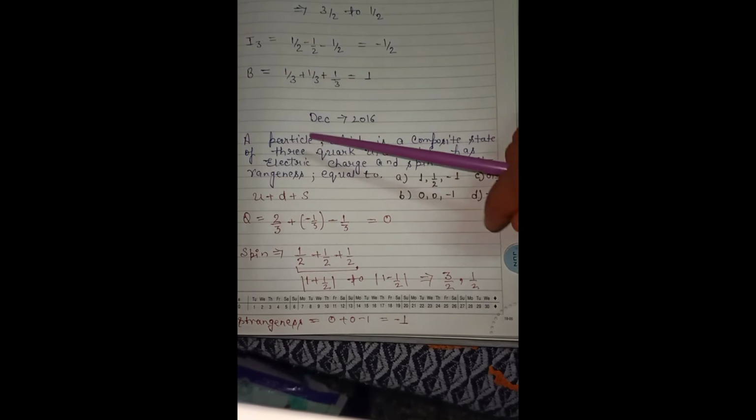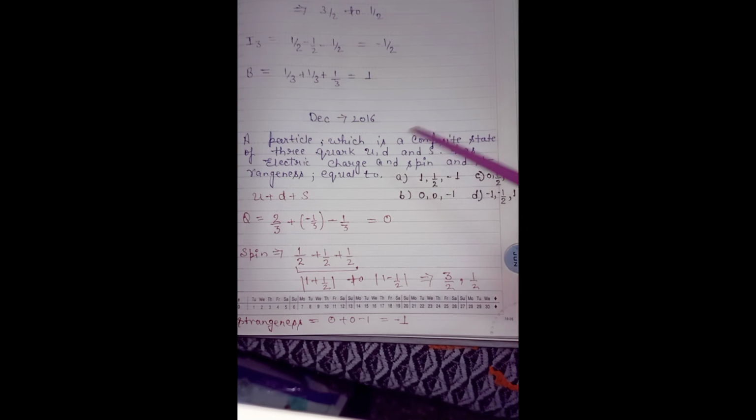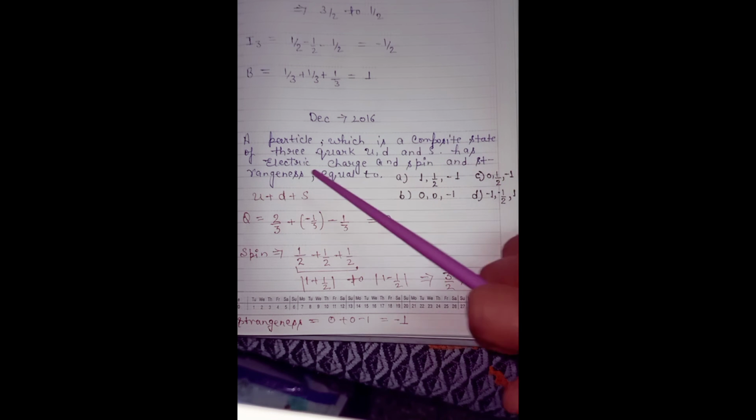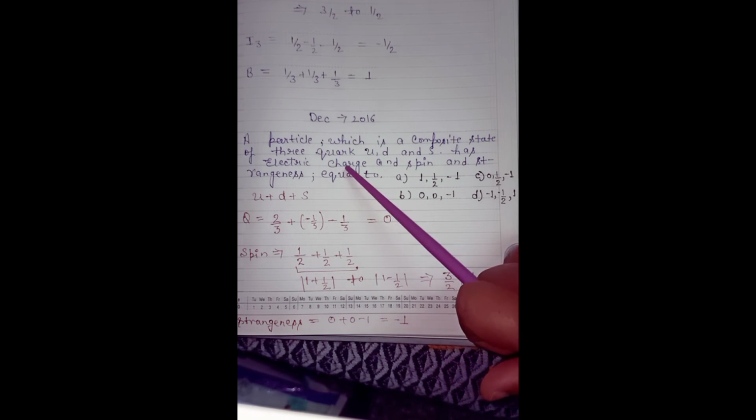Now we are discussing a question which came in December 2016. A particle which is a composite state of 3 quarks, up, down and strange, has electric charge, spin and strangeness equal to what? We have to find its charge, spin and strangeness.